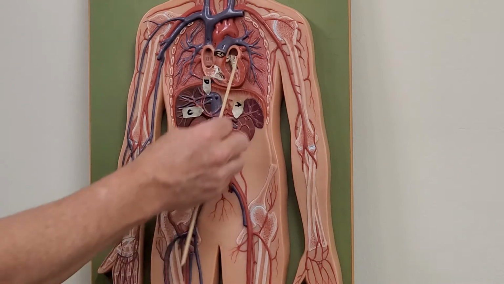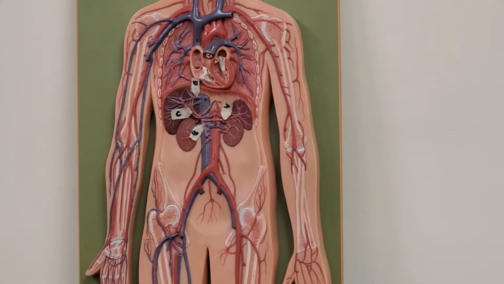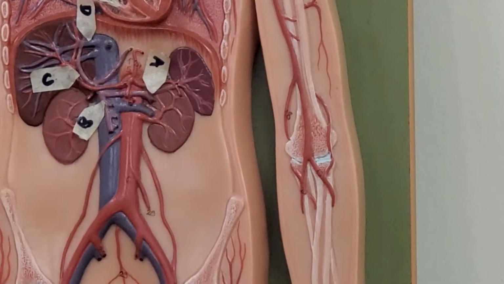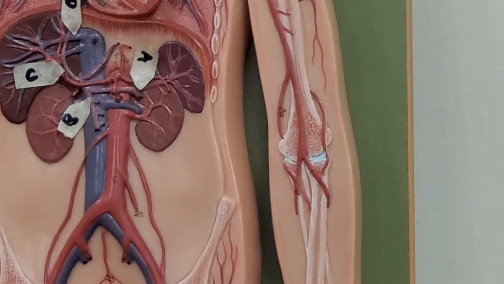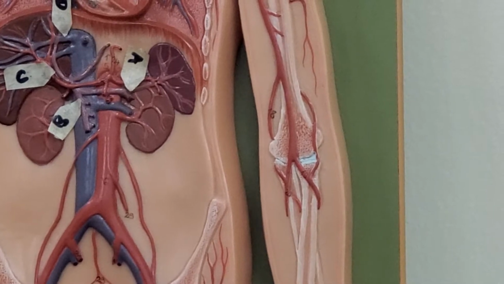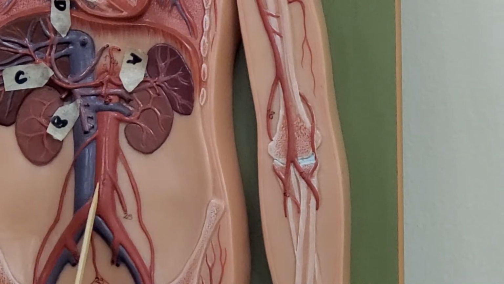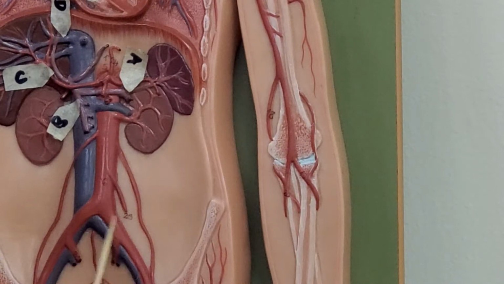Now, if I go to the center of the model, I'm going to look a little bit more closely at some of the vessels of the abdomen and see if we can make sense of those, okay? And I have some labels here, and I'm going to tell you what these labels are. So, this vessel here is the abdominal aorta, the large red one coming down, which splits into the common iliacs, the internal and external iliacs.